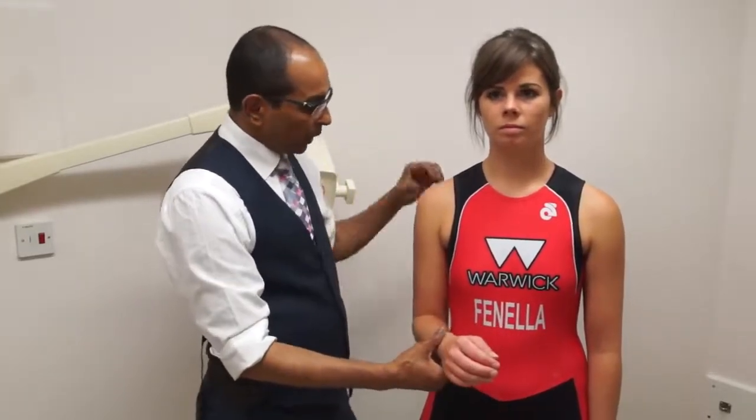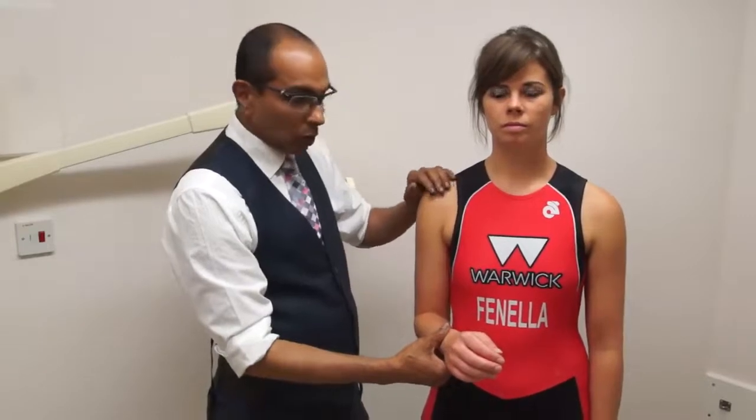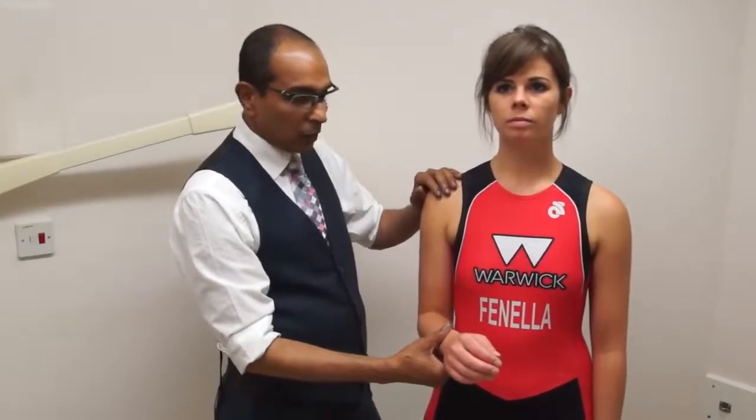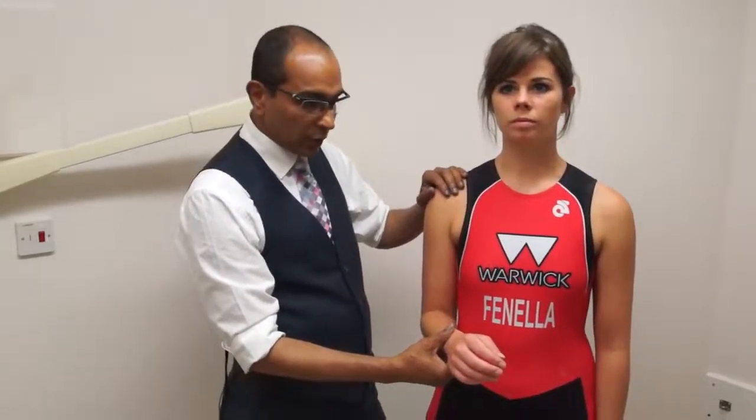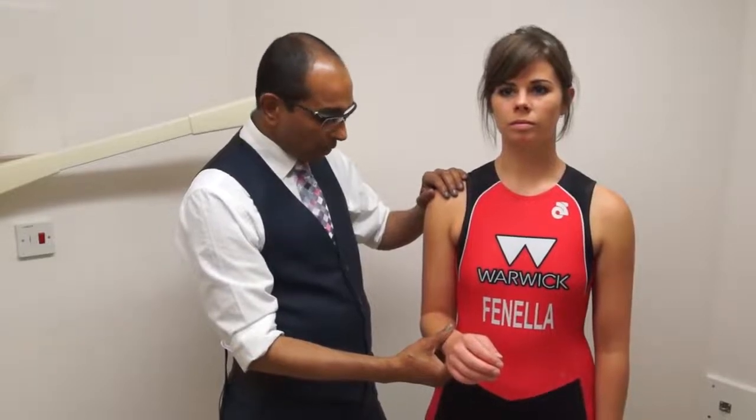In a patient with a frozen shoulder, osteoarthritis of the shoulder or any glenohumeral joint pathology, you would find the external rotation significantly reduced compared to the other side, i.e. the patient might not be able to both actively and passively externally rotate the shoulder compared to the other side.